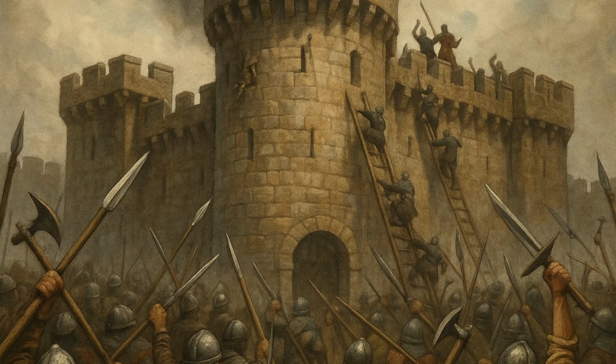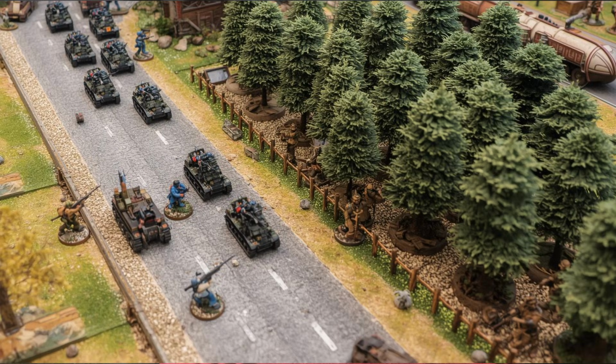So deployment is where your scenario really takes shape. Let me give you a couple of classic examples. In a last stand scenario, one force deploys in a fortified position while the other surrounds them. In an ambush scenario, one army is deployed in march column and the attackers set up hidden along the flanks. These setups immediately convey a story, and that story changes the mood and the tactics of the game.